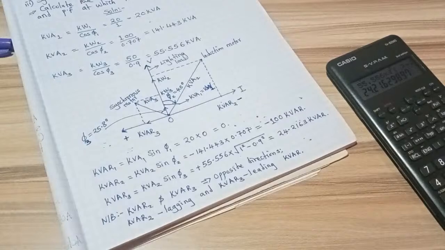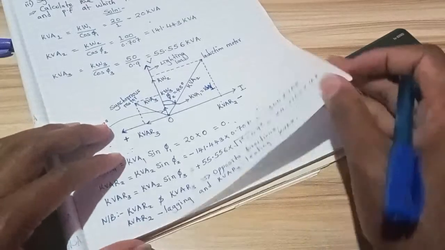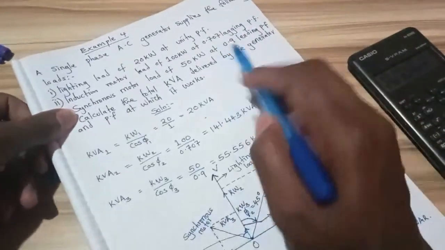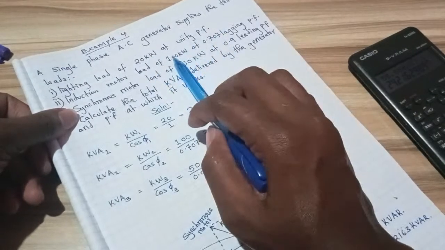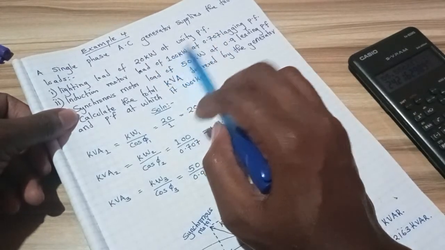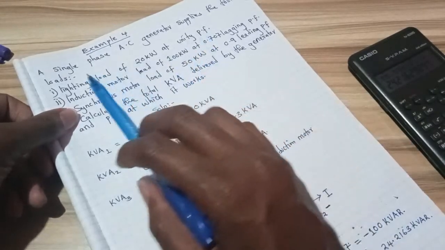So from there we can calculate our total power, and actually our total power comes from the initial power that was given. So the total power will be the summation of the actual power of the lighting load, plus the induction motor load, plus the 50 kilowatt load for our synchronous motor.